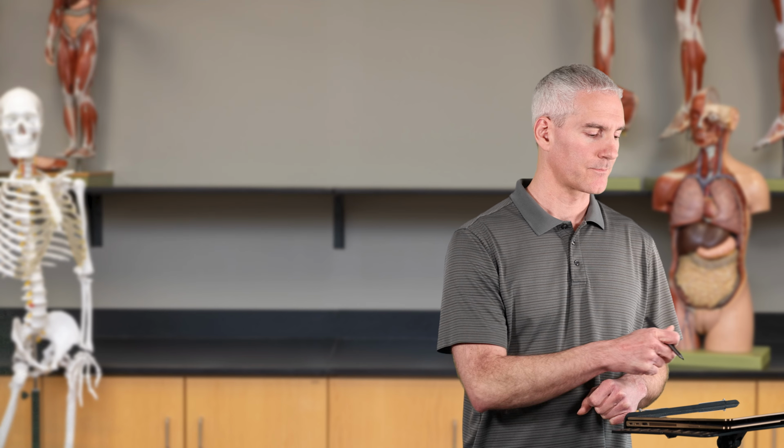And of course, don't forget, the veins have large lumens, which helps to reduce resistance. So three factors that helped out the veins, in addition to the large lumens, as well as about the capillary pressure there.